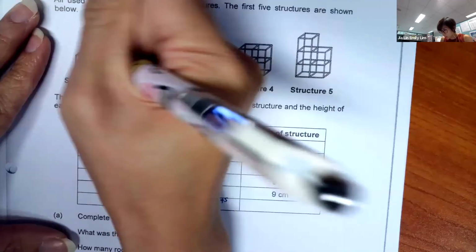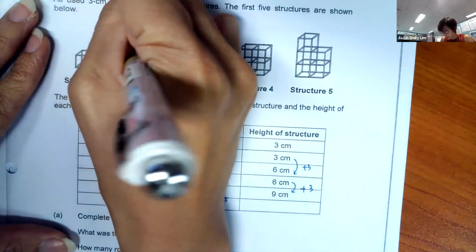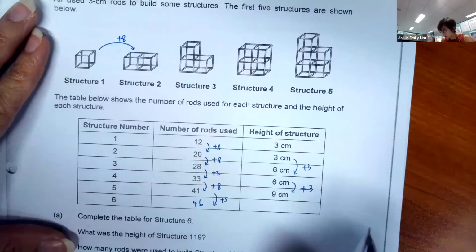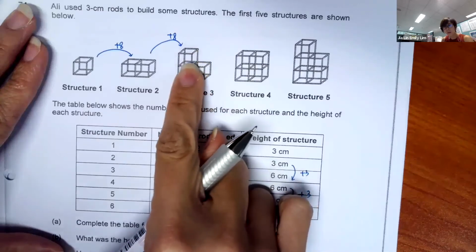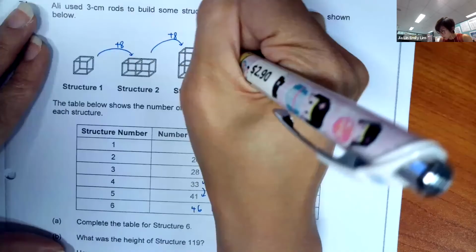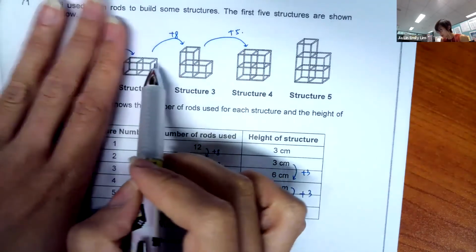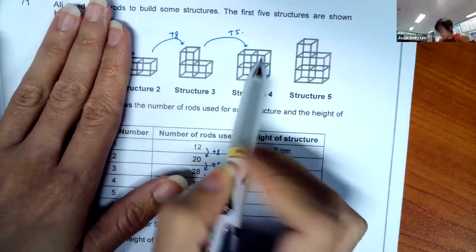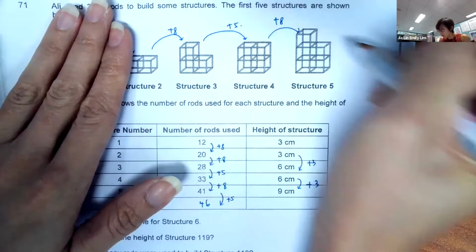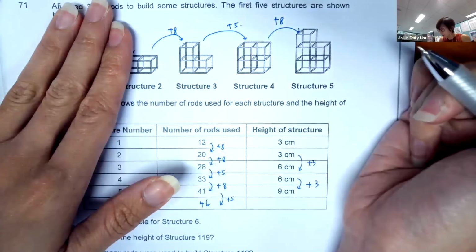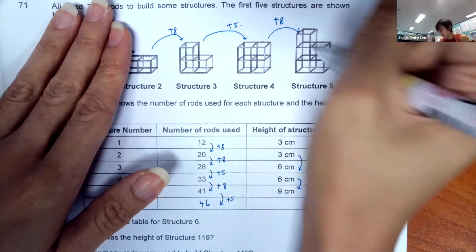Because here I'm adding a new one here, so you have a plus 8. Then here you add on a new one here, you plus 8. And then when you're adding on to this part here, it's a plus 5. So actually you don't need to care about the first one. It only starts here. From here onwards, it's a plus 8, plus 5, plus 8. Whenever you want to attach the one beside, it's only plus 5. So the next one is going to add a 5 there.